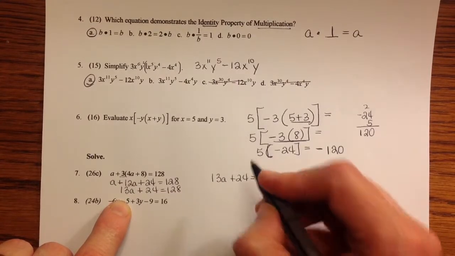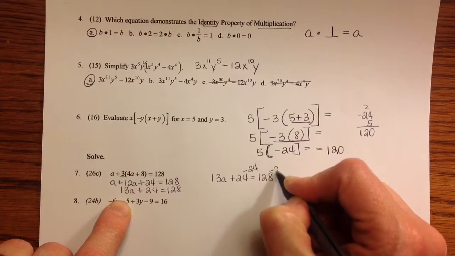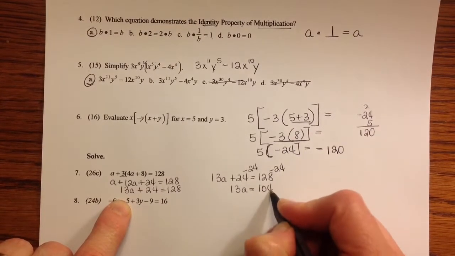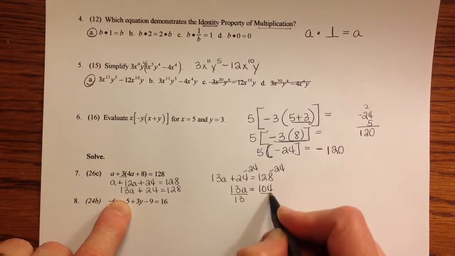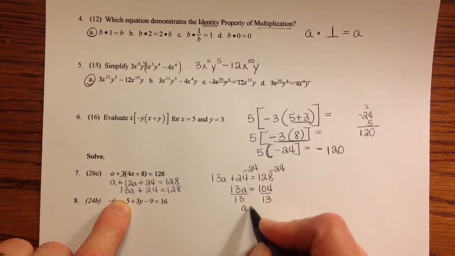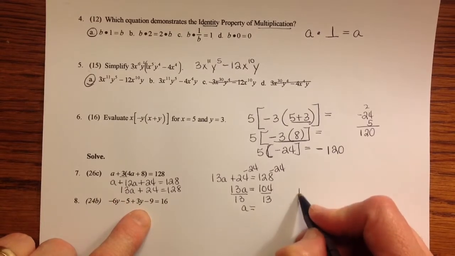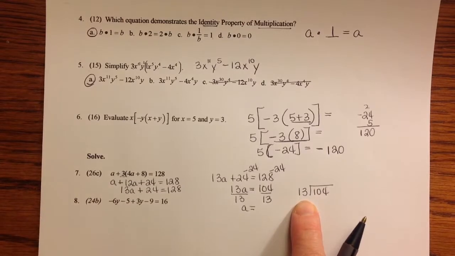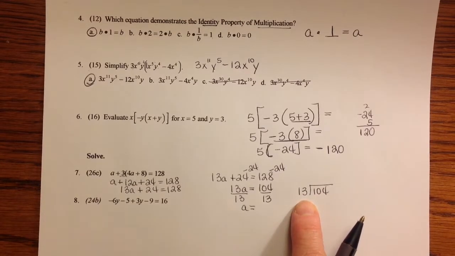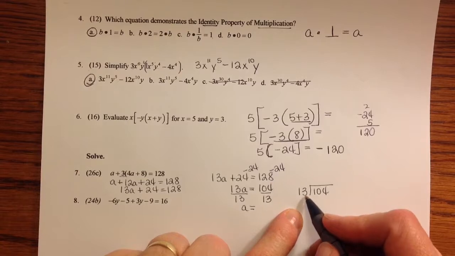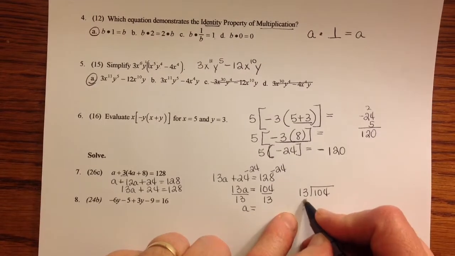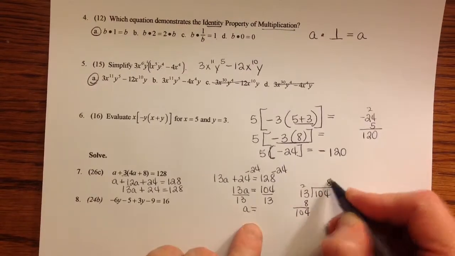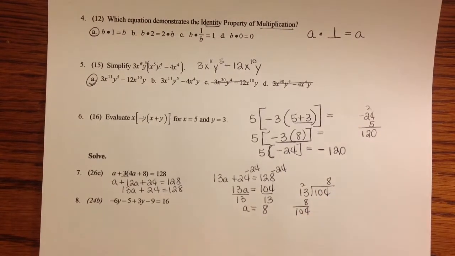Need to get A by itself, so let's subtract 24. And we get 13A is equal to 104. Divide by 13. And I think if you play with that just a little bit, you'll find that it's going to have to be, see, 13 times 10 would be 130, so that's too big. So it's got to be less than that, but I need it to end in a 4, so let's try 8. And that kind of helps a little bit, and we see that we do get 104. So A is exactly equal to 8.